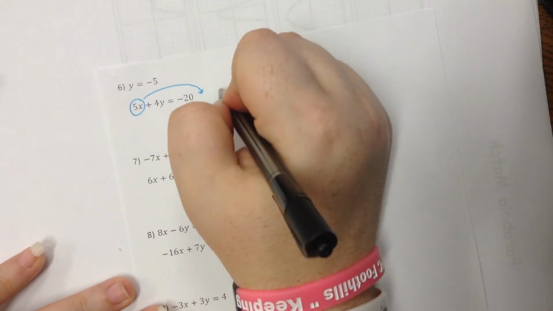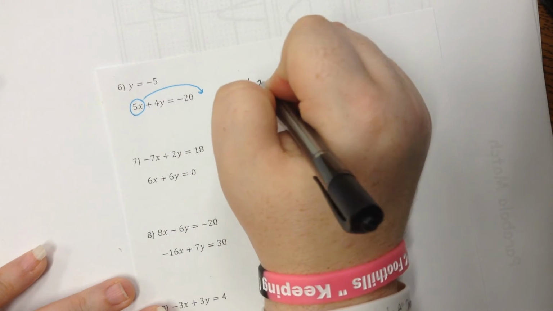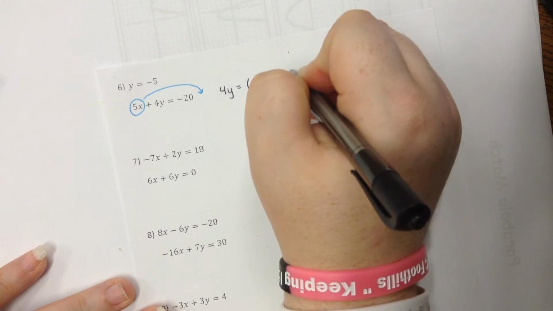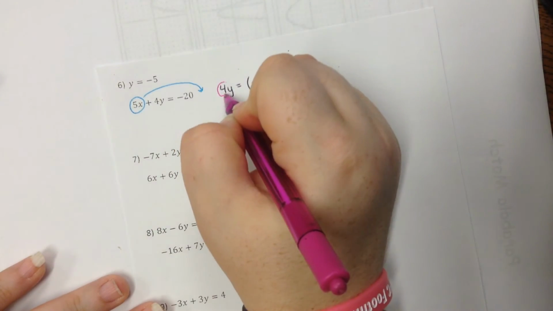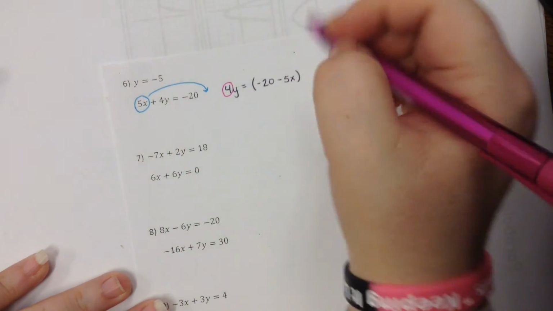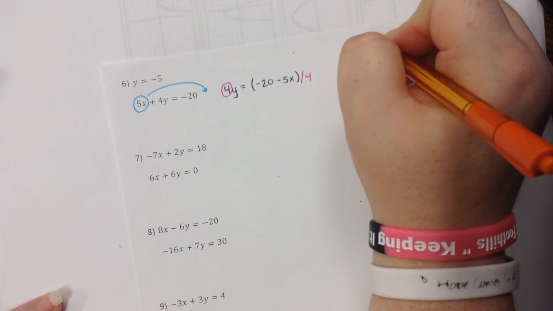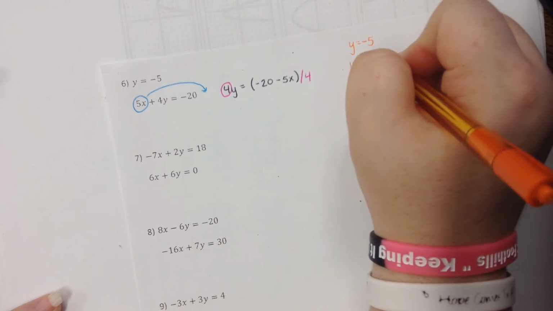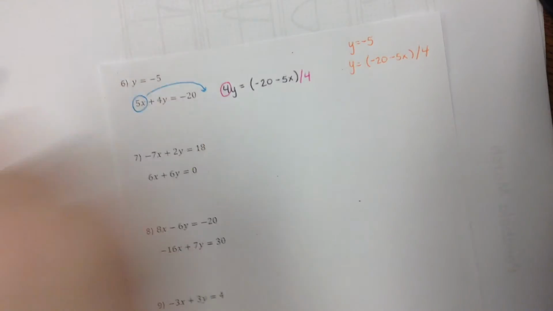I have a positive 4y equal to parentheses -20, and then a minus 5x because I moved the 5x, close parentheses. I do have a 4 connected to the y, so that's what we have to divide by. I have to divide this by a positive 4. So our two equations in orange, I'm going to have y equals -5 for the first one, and then y equals parentheses -20 minus 5x, close parentheses, divided by 4.